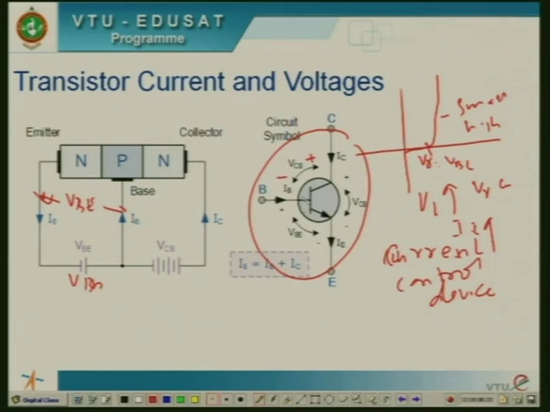Similarly, the currents flowing through the circuit are: IB is the input base current, IC is the collector current, and IE is the emitter current. These two currents, IB and IC, enter the transistor and IE is leaving. Therefore, IE is equal to IB plus IC.